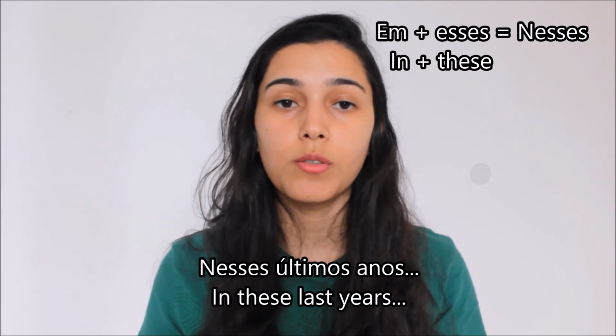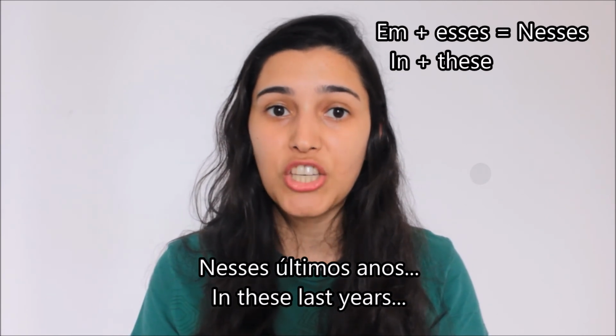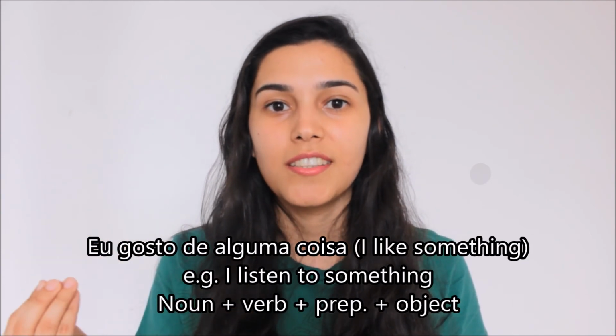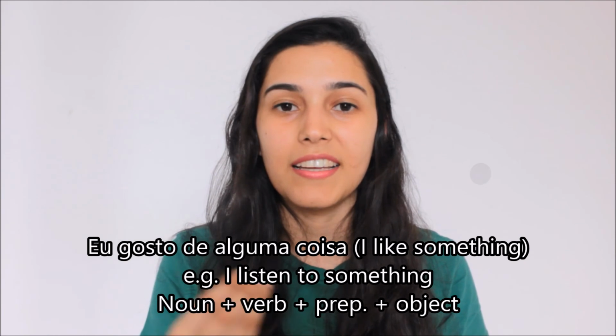There are also some alternative forms of these words. For example, if you need to use a preposition, esse can become desse or nesse. For example, nesses últimos anos, in these past years. Or, eu gosto desta caneta, I like this pen. Because the verb gostar, to like, requires the preposition de. Eu gosto de alguma coisa. I like something, but you need the preposition in the middle.